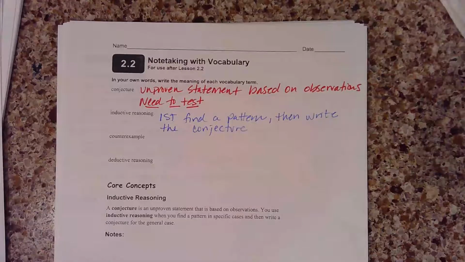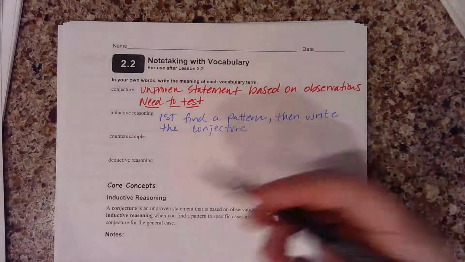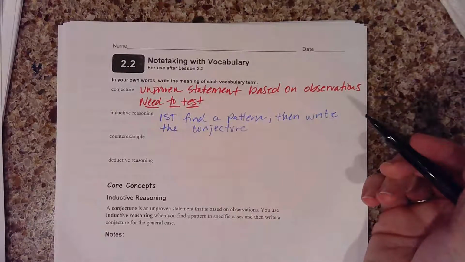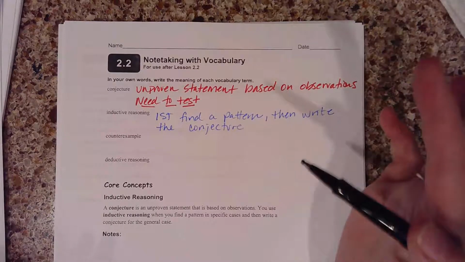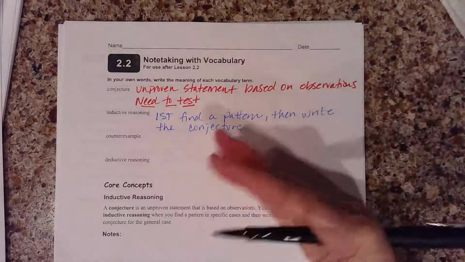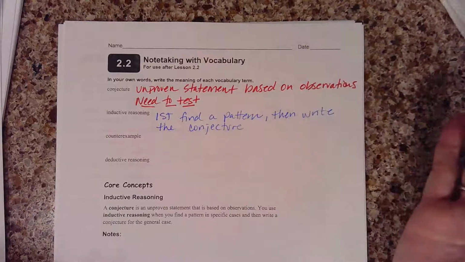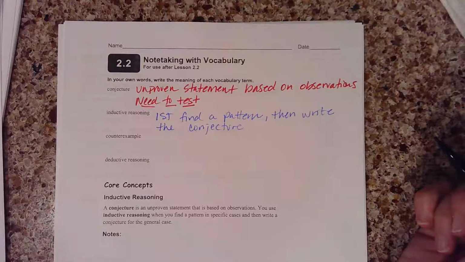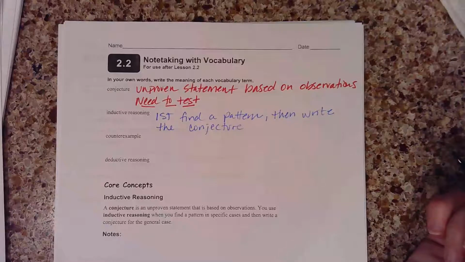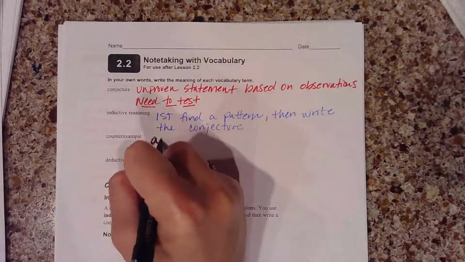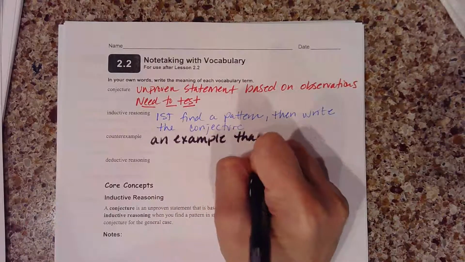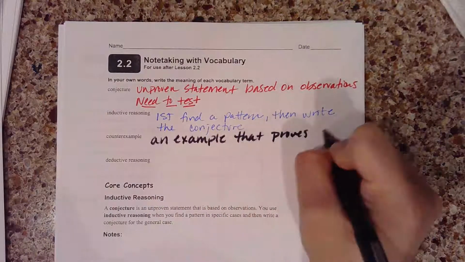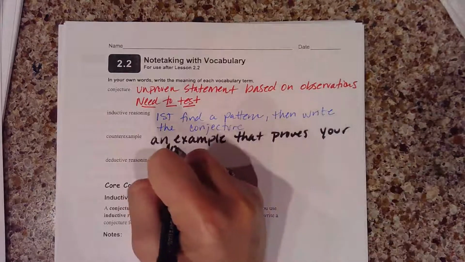All right, counterexample. So basically a counterexample is if you have a conjecture that you believe is true, if you can provide one counterexample that shows that it's not true, then the statement is false. So it's like being able to prove a conjecture is false. So an example, I guess, that proves your conjecture is false.